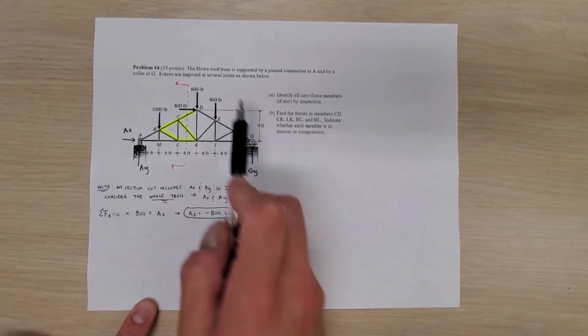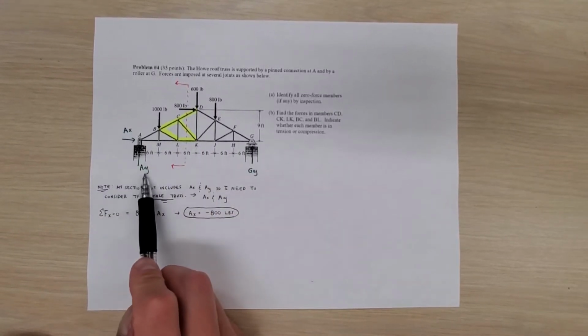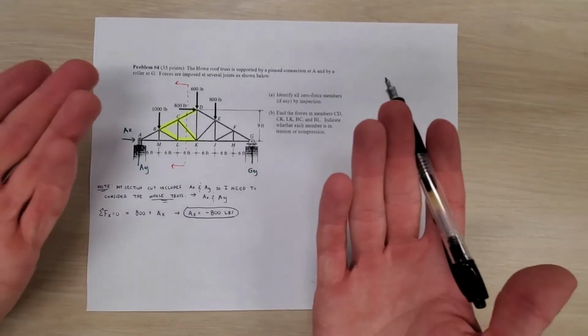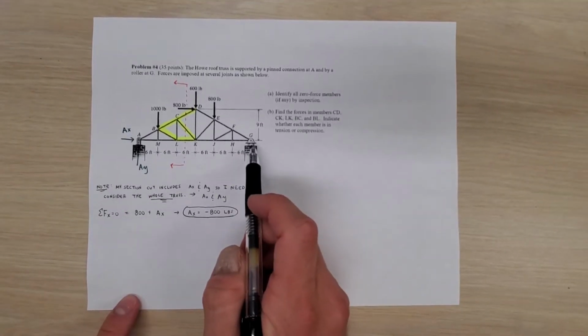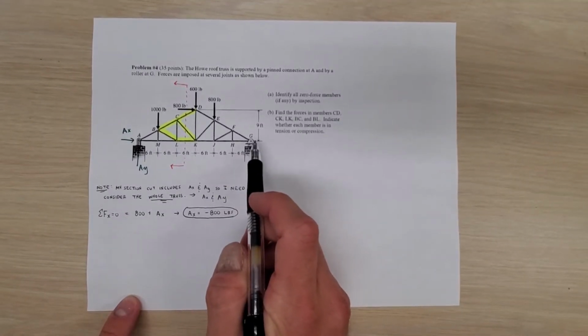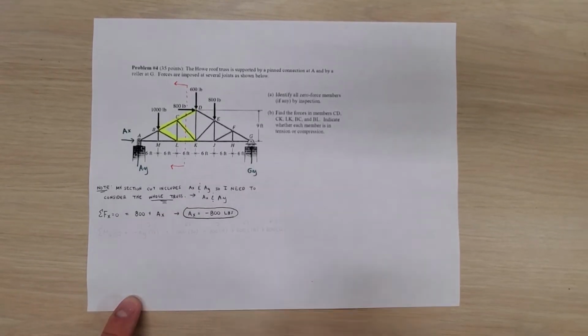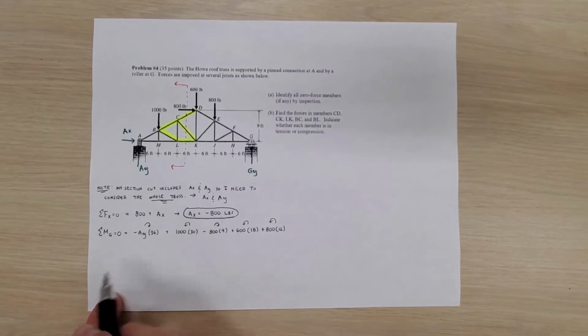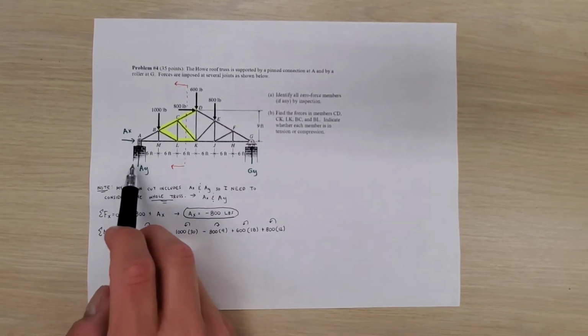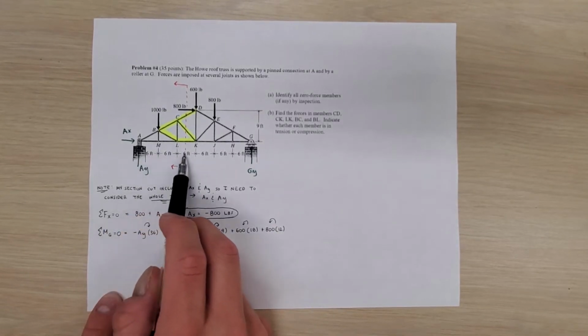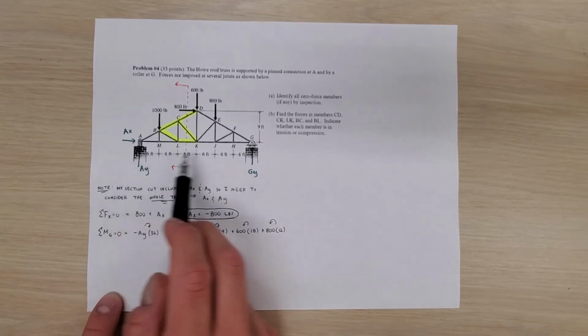I can't do a sum of the forces in the y for the whole truss because I don't know AY and I don't know GY, so I'd be out of luck. So the only place I can go is to do a sum of the moments about point G, and then I'll have one unknown, which will be AY. So let me set that equation up now. What you can see right now is that I've got AY times 36, which is this distance right here between A and G.